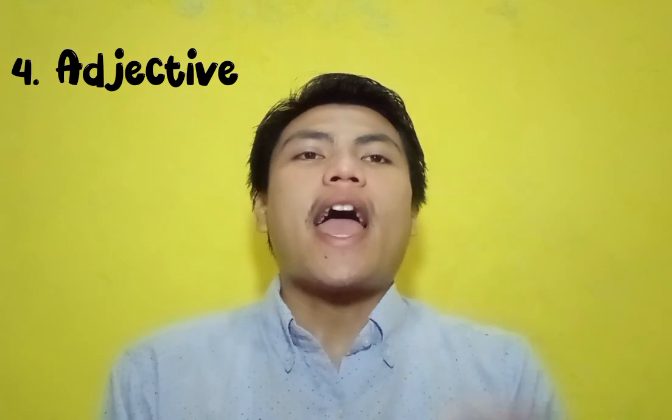And number 4, adjective. Adjectives are words that are used to describe or modify nouns or pronouns. It usually comes before a noun or pronoun. However, it can also be found after linking verbs related to the senses, like see, feel. For one noun or pronoun, there can be more than one adjective. Example, old, young, ugly, fat, big, small, beautiful, and so on.